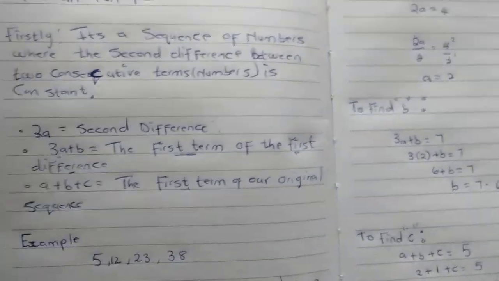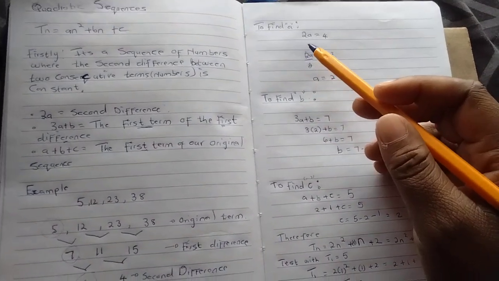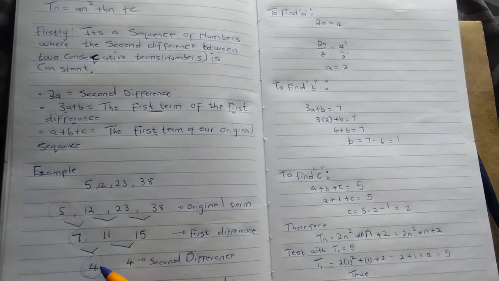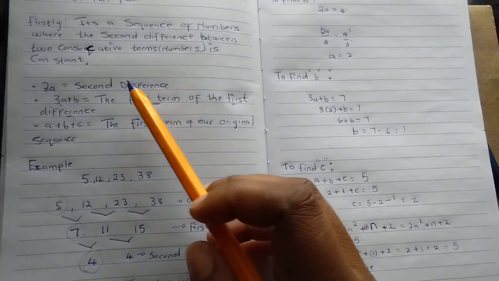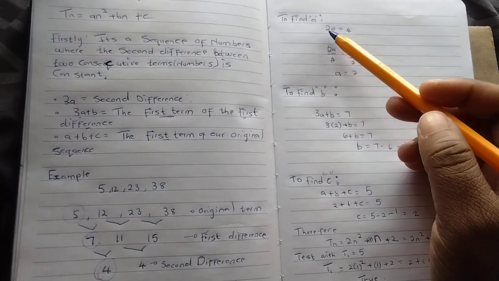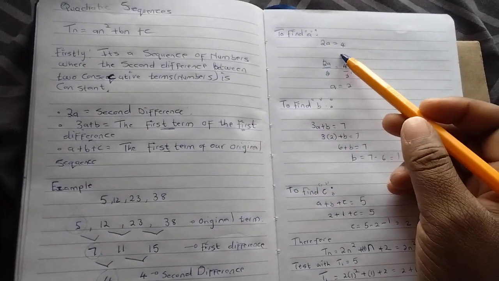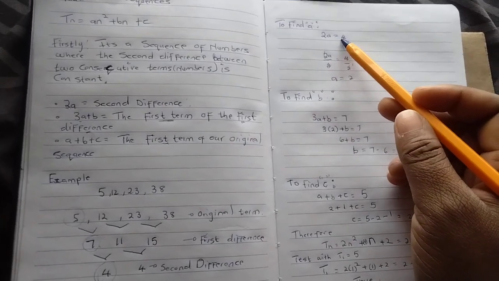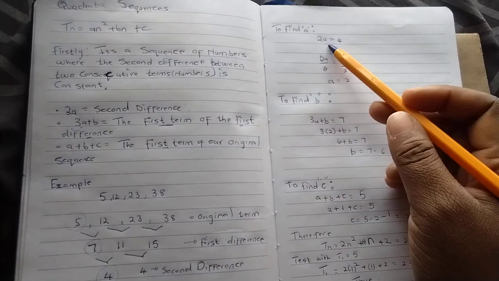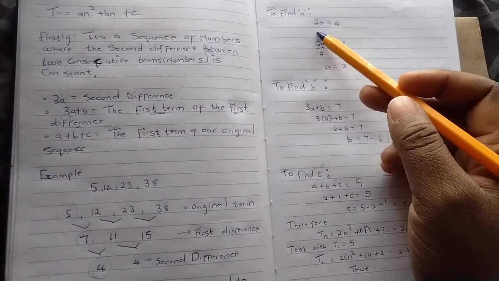So to find our a, I said our 2a is equal to the first term of the second difference. So it's going to be 2a equals 4. You see? So we have 2a is equal to 4. But now we need to find a, right? So we need to make a the subject of the formula. We can only do that by dividing by 2 this side, right?